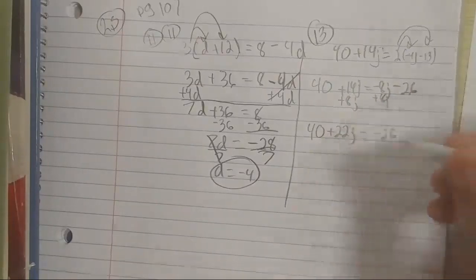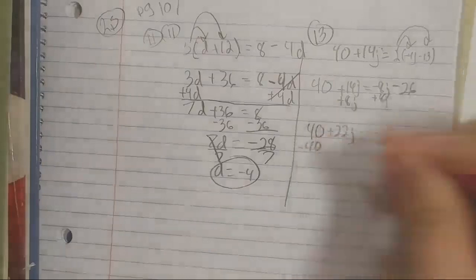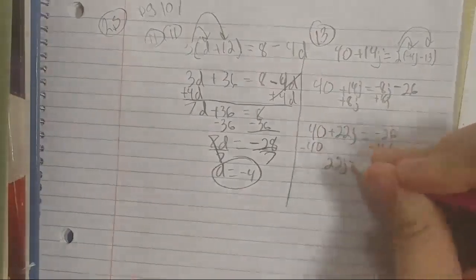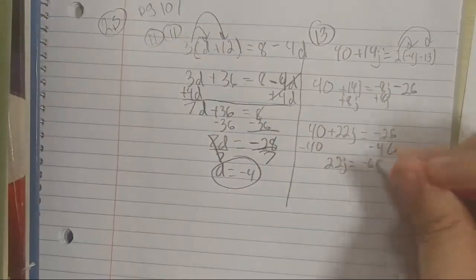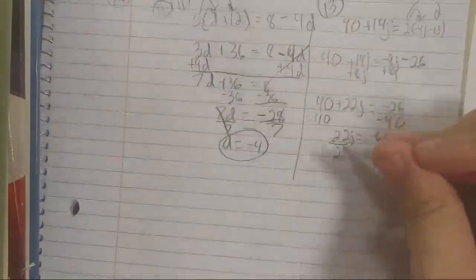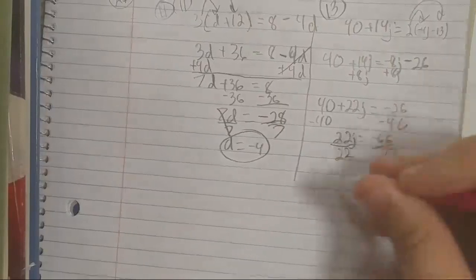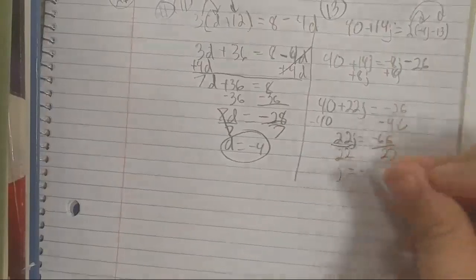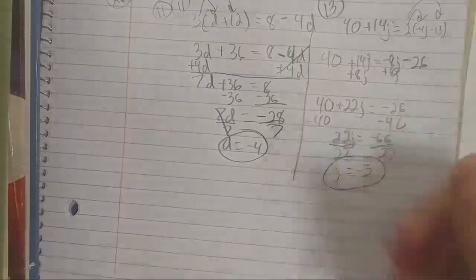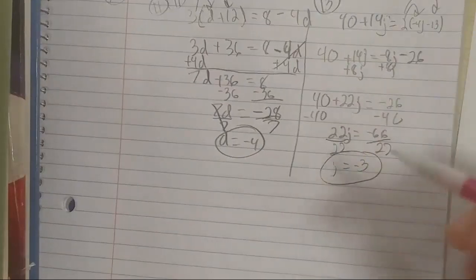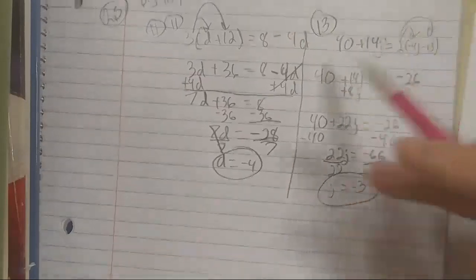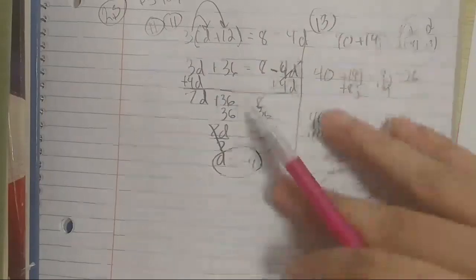So what else am I going to do other than subtract 40 on both sides? So 22j equals negative 66, divided by 22, divided by 22. J equals negative 3. Okay? So all you're doing is trying to get the variable to one side, then solve it out like a multi-step.